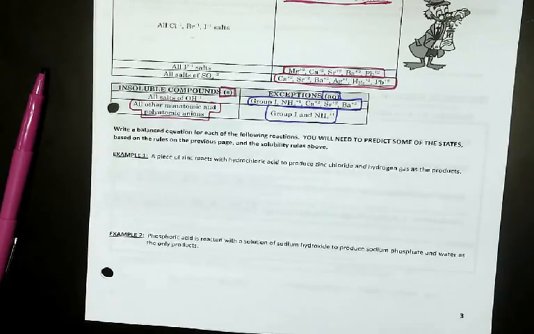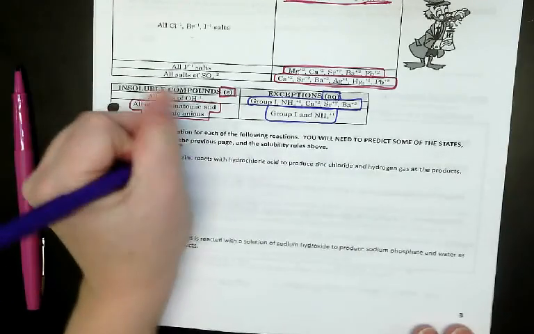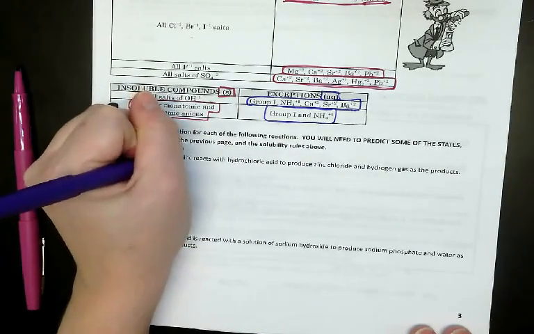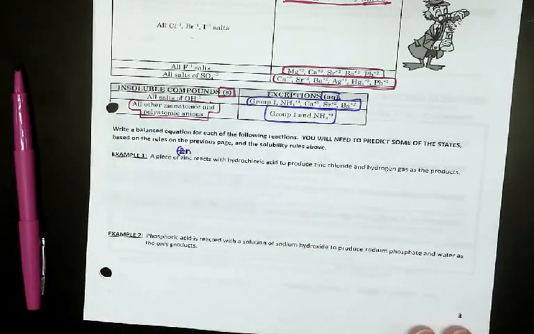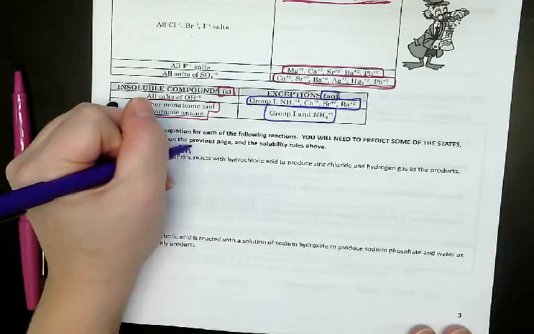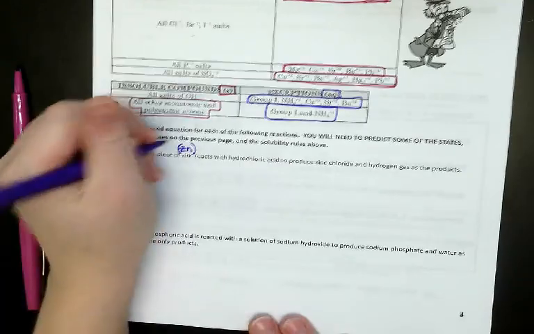A piece of zinc reacts with hydrochloric acid to produce zinc chloride and hydrogen gas as the products. So first thing I see is I have a piece of zinc. Now this is just an element, correct? Is this element diatomic? No. Zinc is an element by itself. Look on the periodic table. Is the zinc a solid, liquid, or gas? Solid. So, solid zinc.